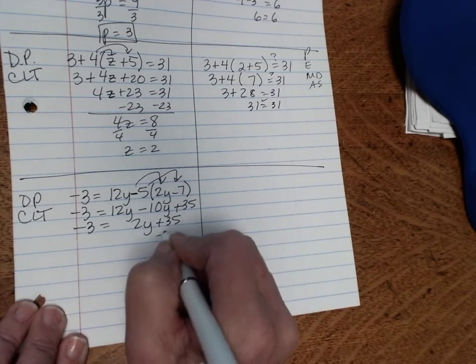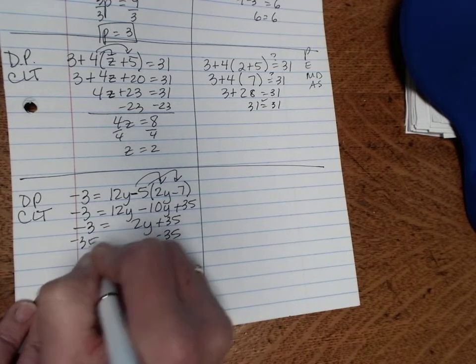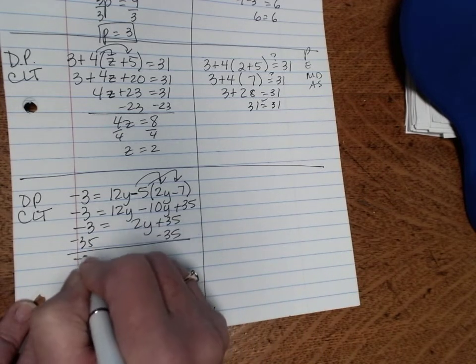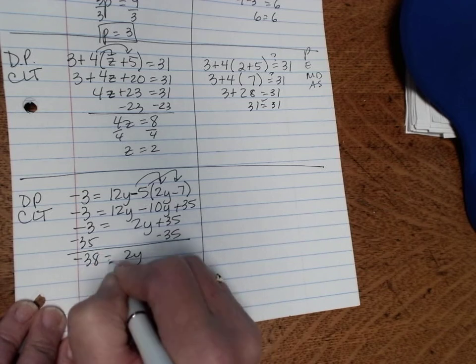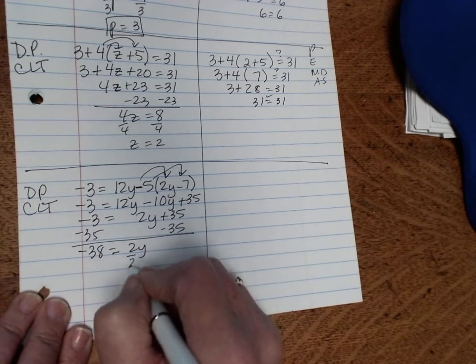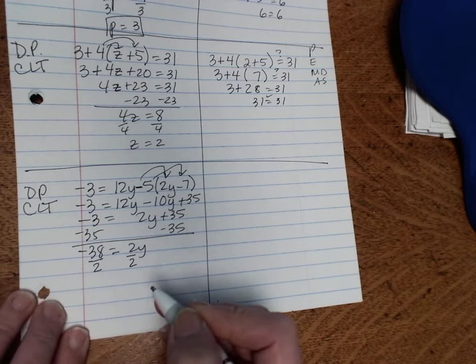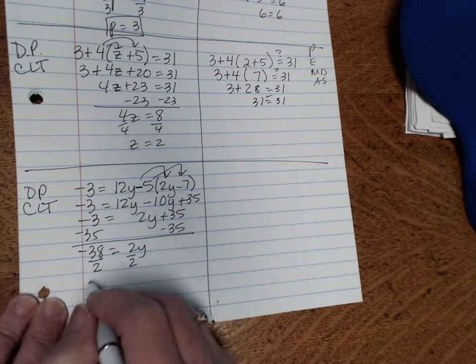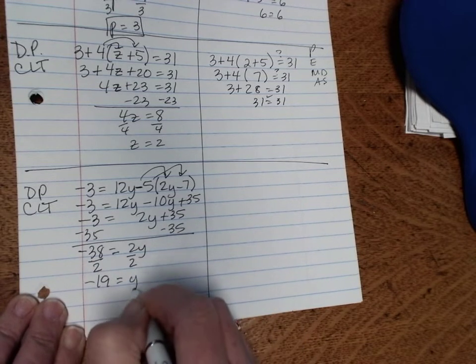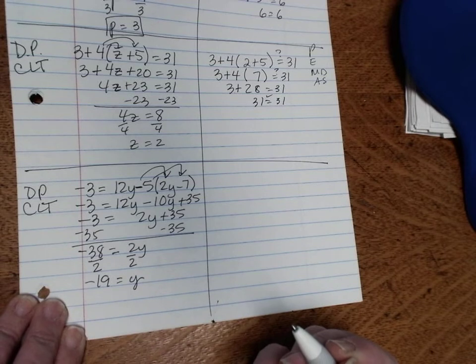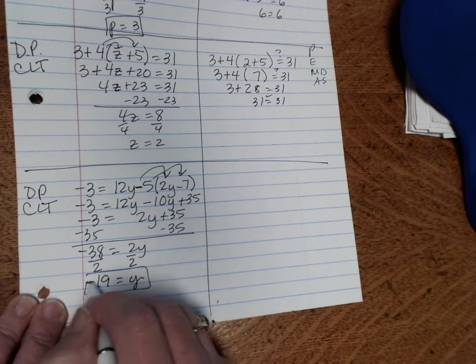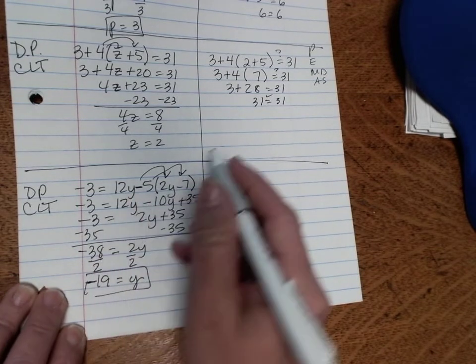Okay. Then it's a two-step equation. Subtract 35. You want to get everything away from the y. Negative 38 equals 2y. Divide by 2. Negative 38 divided by 2 is a negative 19. Okay. So negative 19 goes in every time we have a y.